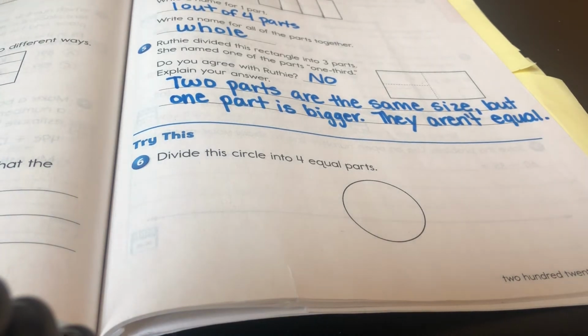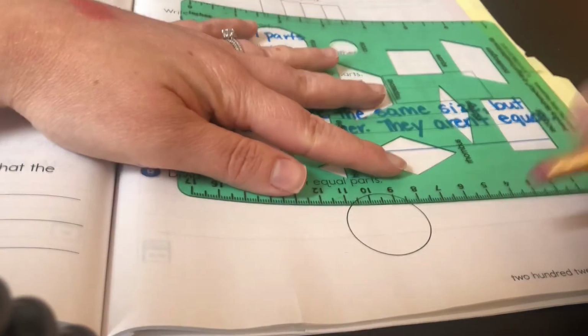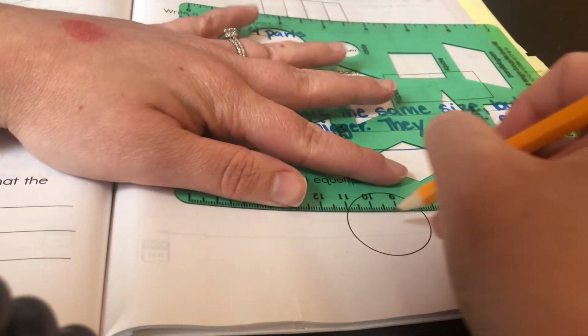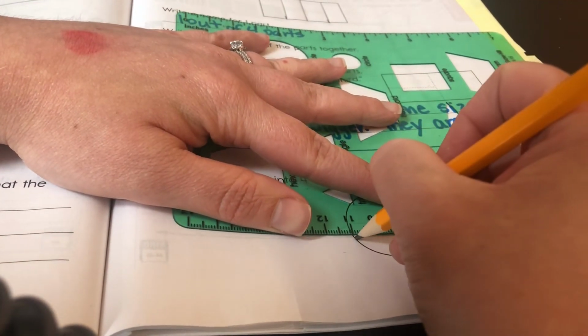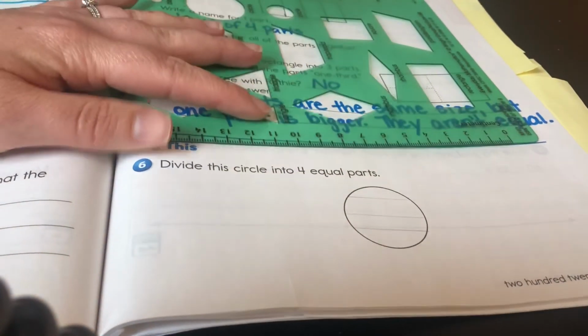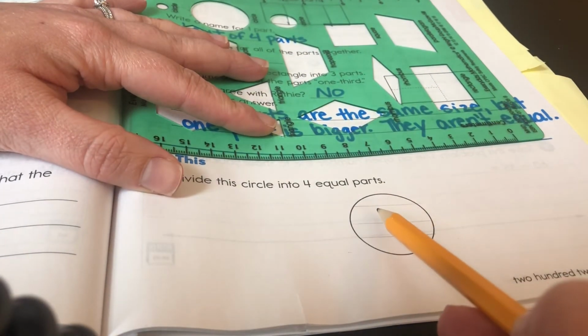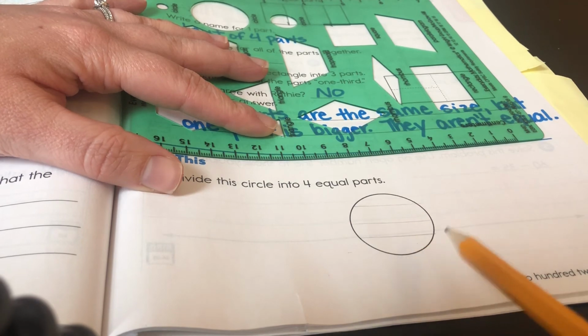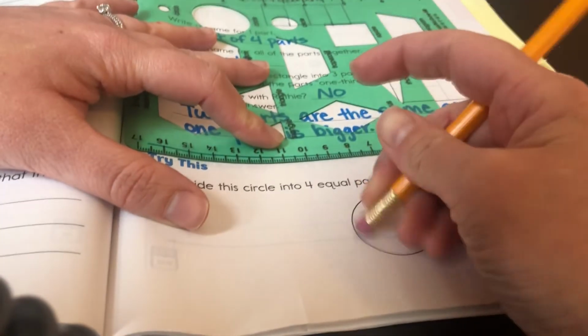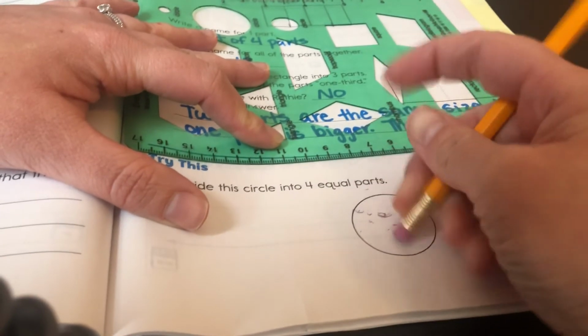I'm going to give you a clue. Don't try to do lines across like this. I see kids do that all the time. Are each of these parts equal? No, they're not. I hope you're using pencil.